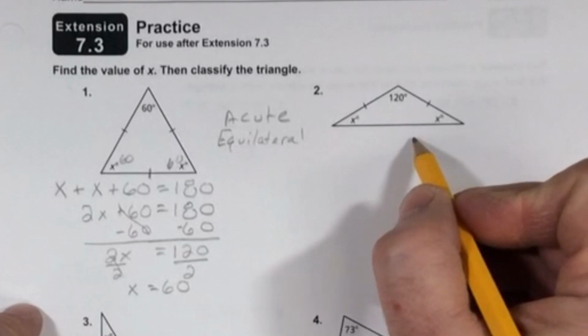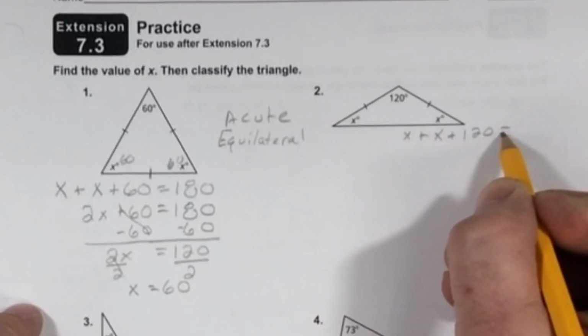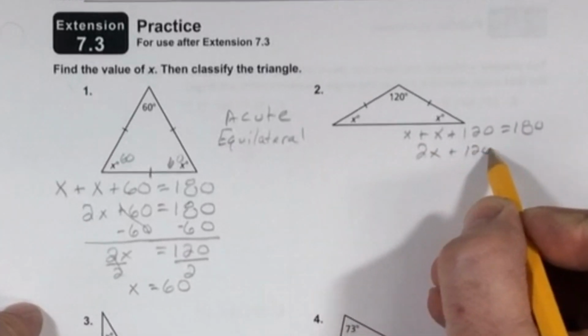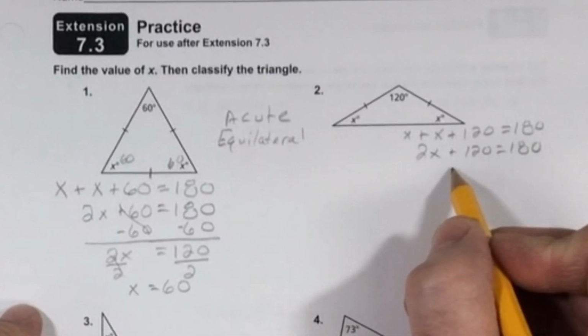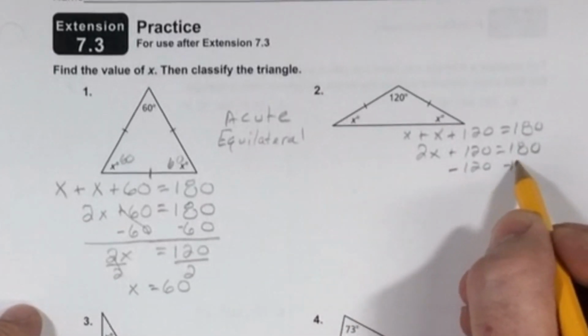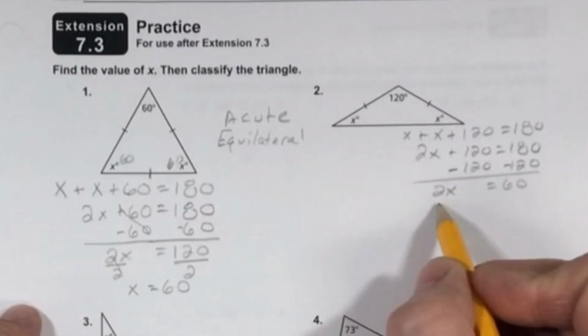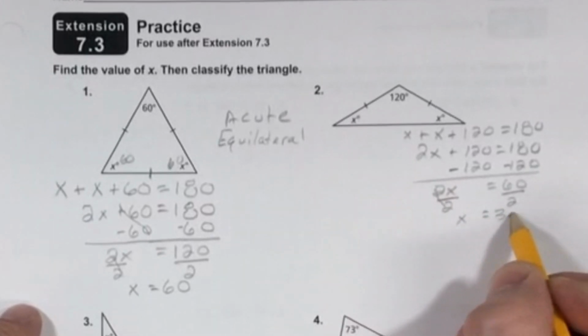Over here we'll do the same kind of thing. We'll go x plus x plus 120 equals 180. 2x plus 120 equals 180. Minus 120 from each side. 2x equals 60. Divide by 2 on each side. x equals 30.